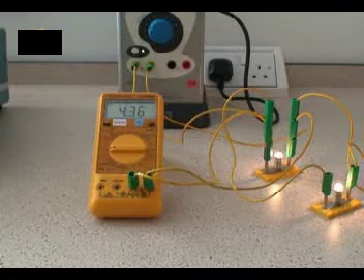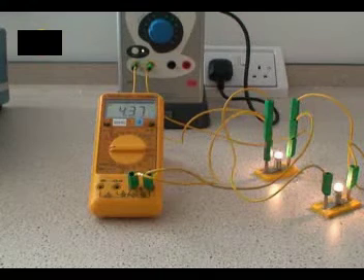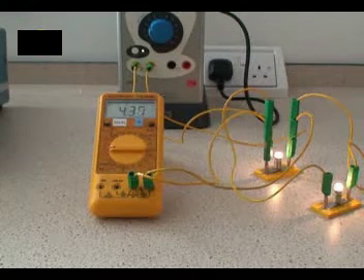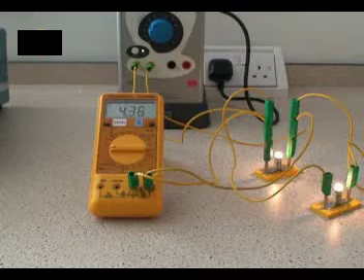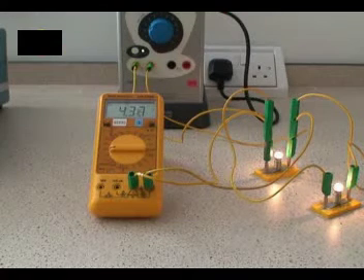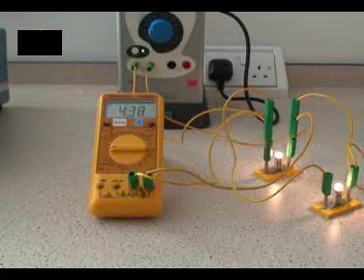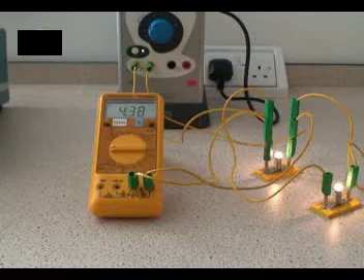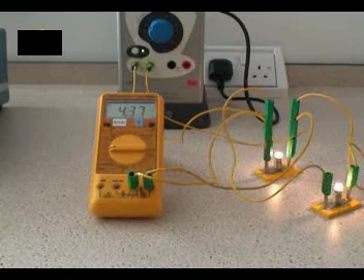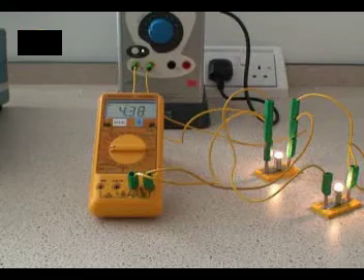Now, this is because of something called the internal resistance of the power supply. The more load you put in a power supply, the more the voltage output drops. Now, this wouldn't happen if we were using a regulated power supply. That was the kind of power supply I talked about a moment ago.